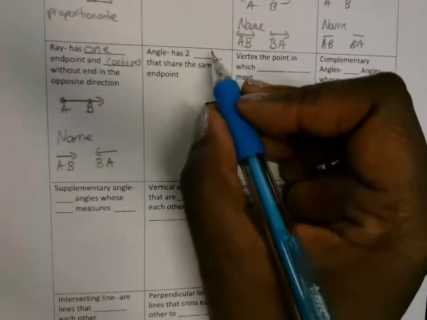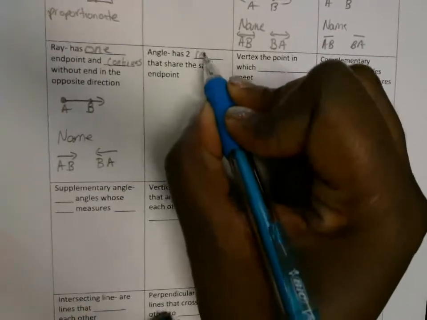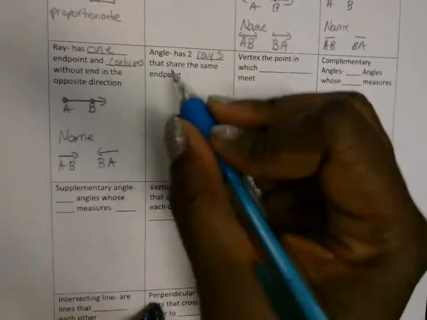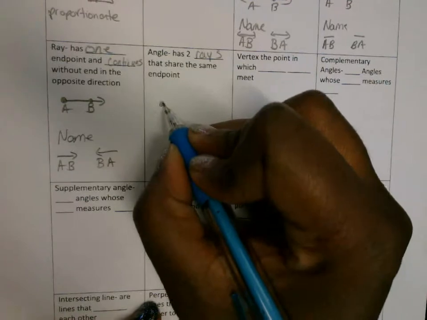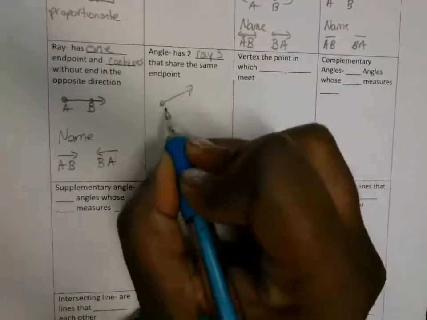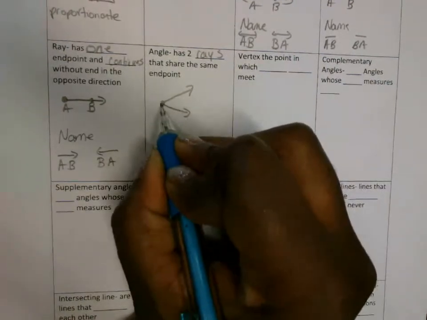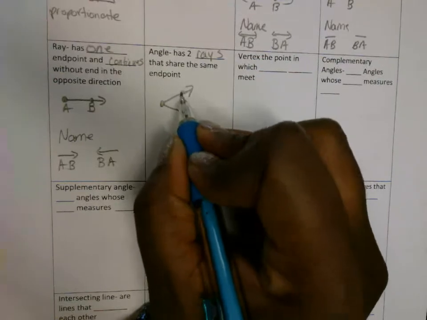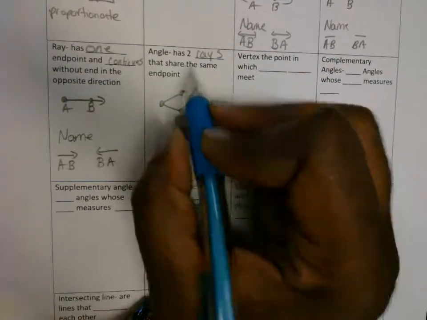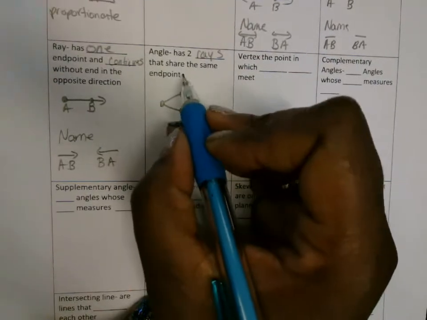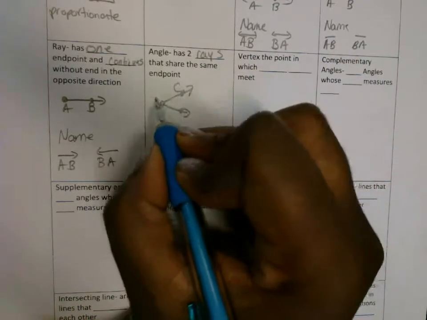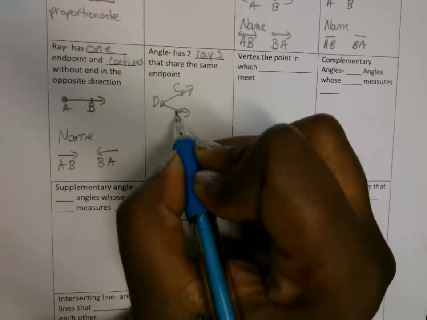An angle has two rays that share the same endpoint. This is a ray and this is a separate ray. It's two rays that come together and share that same endpoint. So this could be CDE.